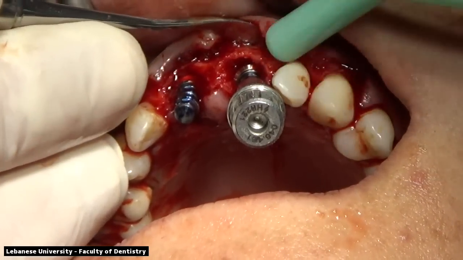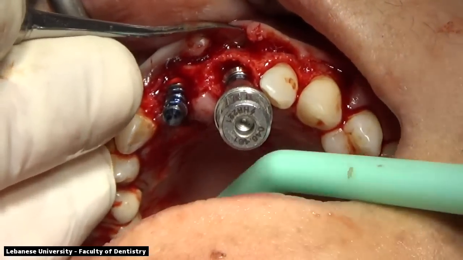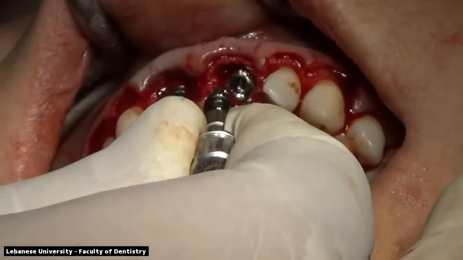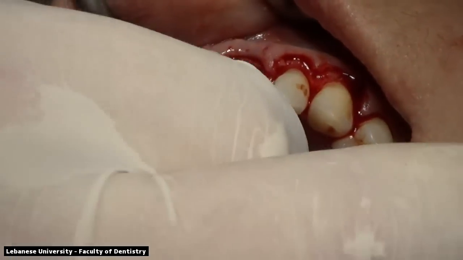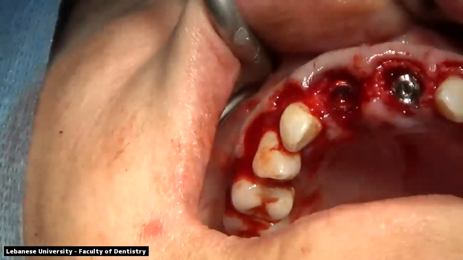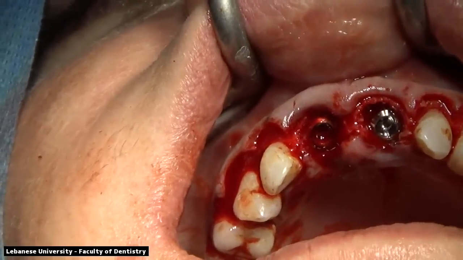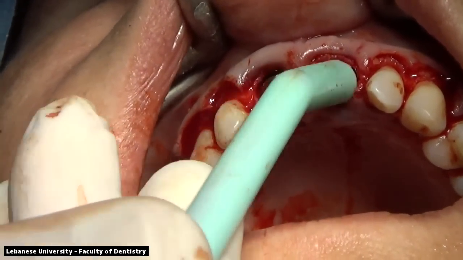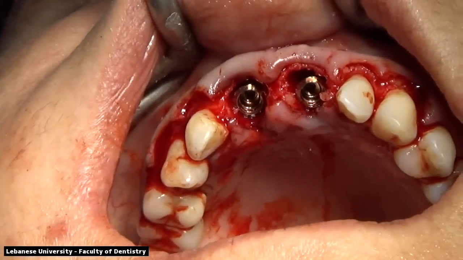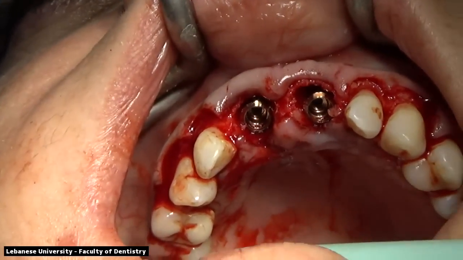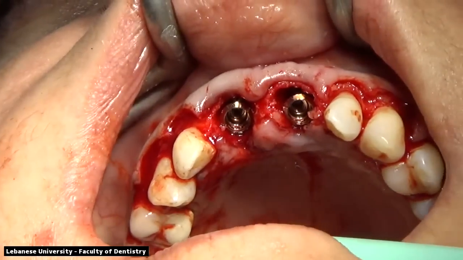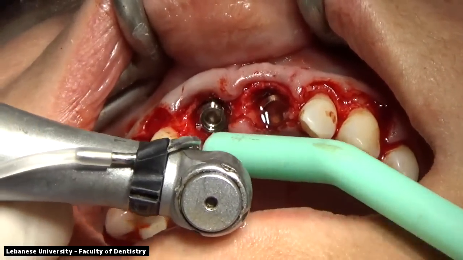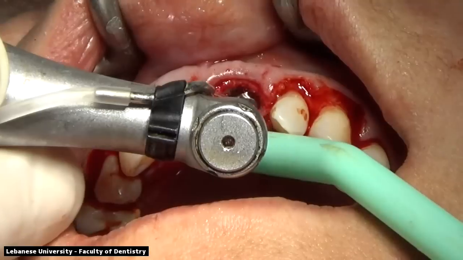We're looking at the buccal aspect and we're seeing that we are at the level where we want it to be. We look at the neighboring cementoenamel junction and we check that it is 2 millimeters away. We remove the mounts of both implants. You can see that both implants are slightly towards the palatal and we have a gap between the implant and the buccal plate of bone. This gap will be filled by bone, by particulate bone.